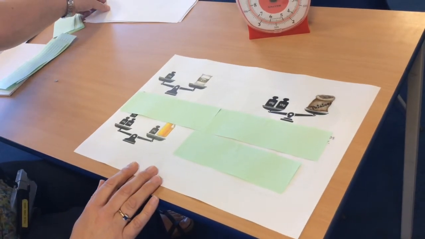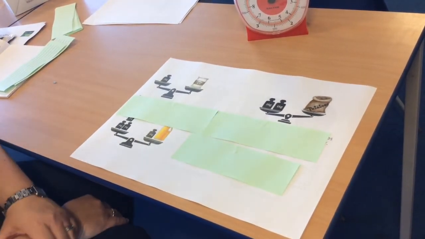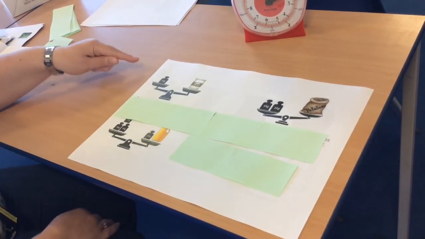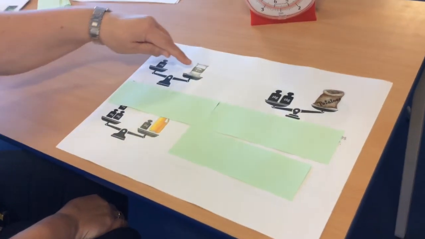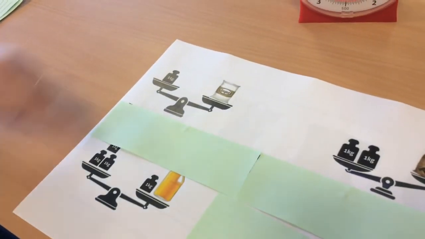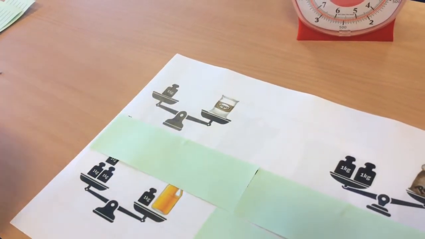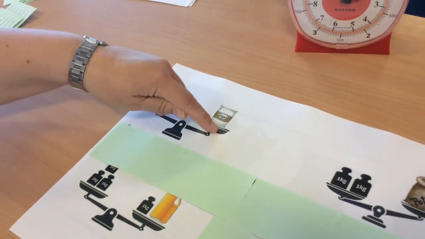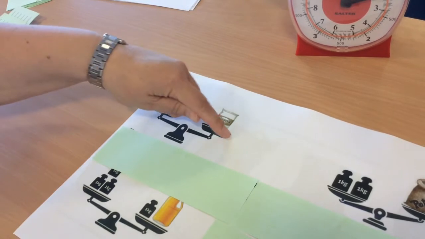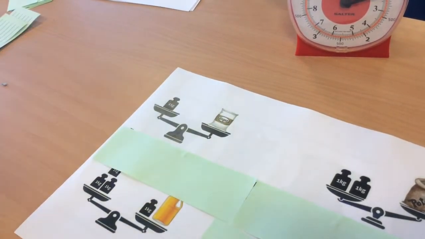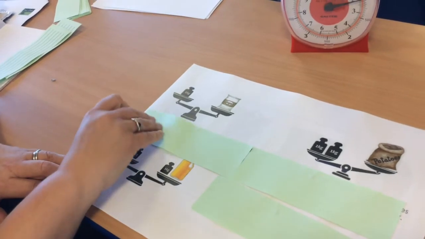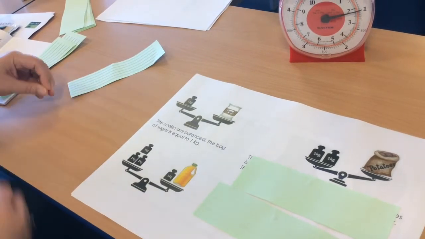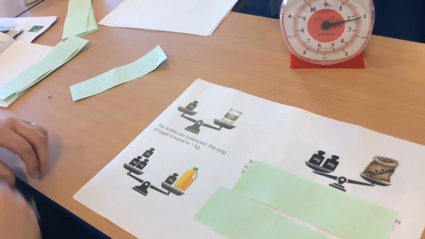Now, we can use other types of scales to measure mass. And these are balancing scales. So you can see in the picture, we have two sides of the scale. We have one bag of sugar on one side, and we have a weight that we know weighs exactly 1 kilogram on the other side. The scales are balanced. They are at an even level, so we can therefore say that the bag of sugar weighs 1 kilogram. The mass of the bag of sugar is equal to 1 kilogram.